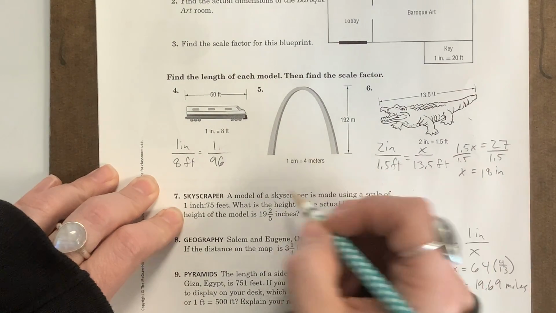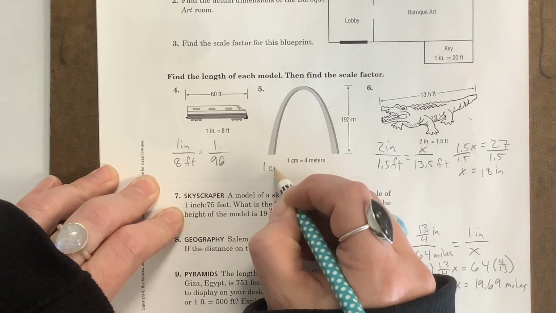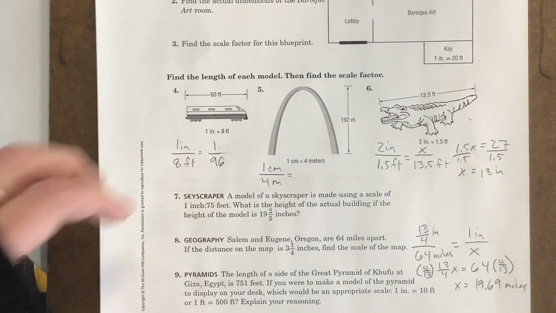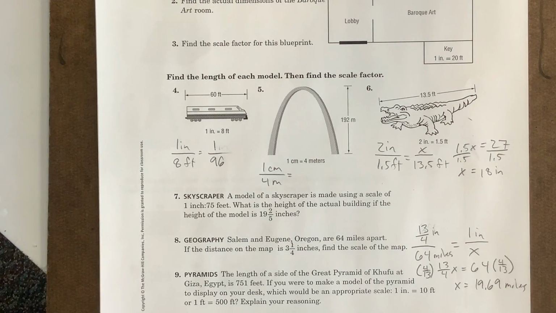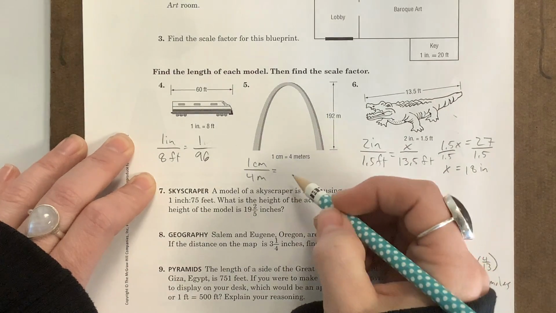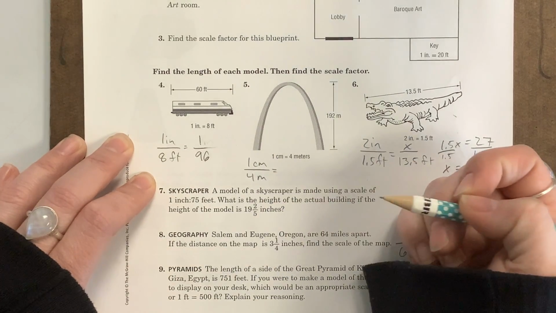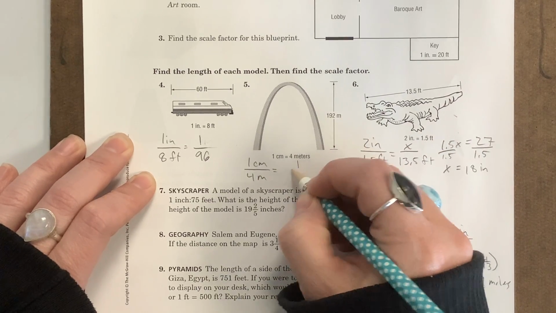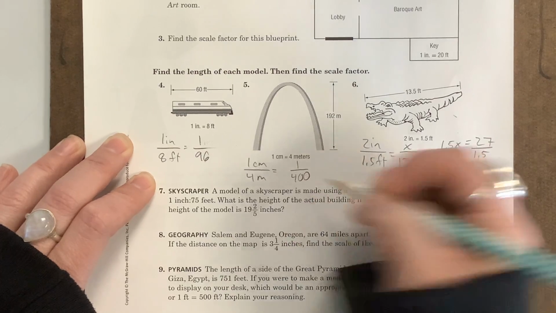Okay. 1 centimeter to 4 meters. Remember, I had the metric system. Well, those of you that were in class, I had the metric system up on the board. You can always just do a nice search on that if you don't remember, but there are 100 centimeters in 1 meter. So that means 4 meters is the same thing as 400 centimeters.